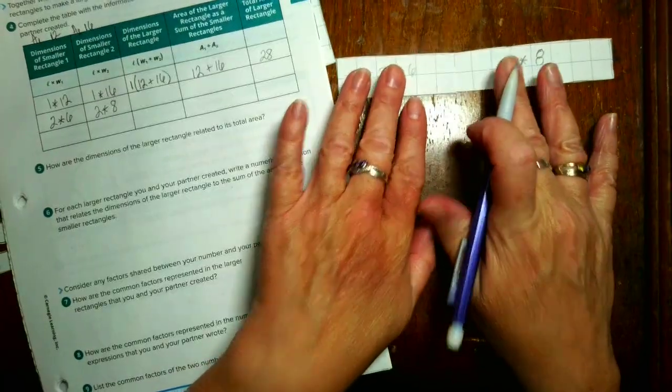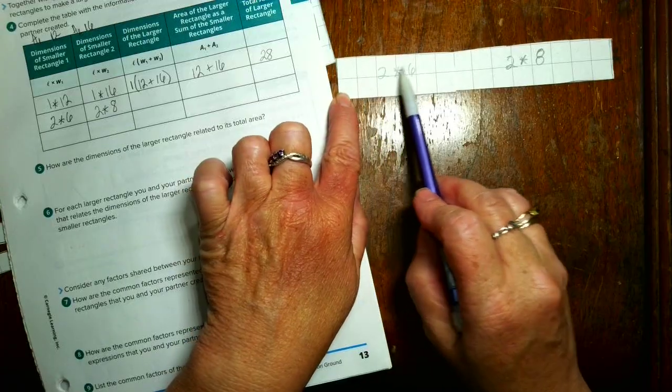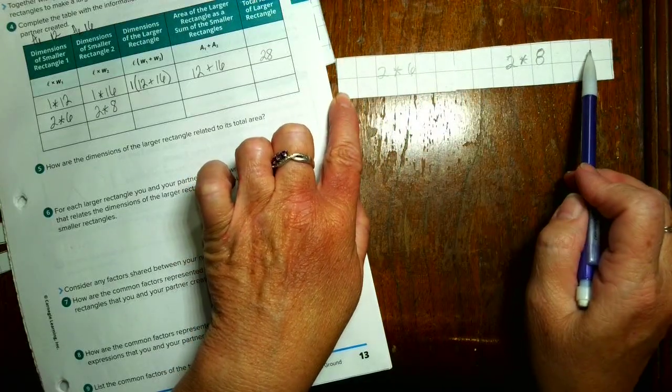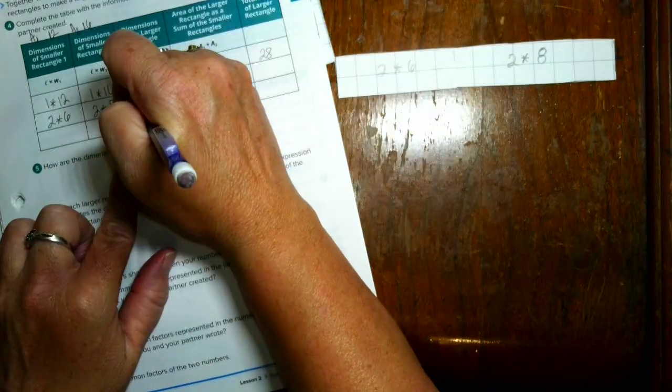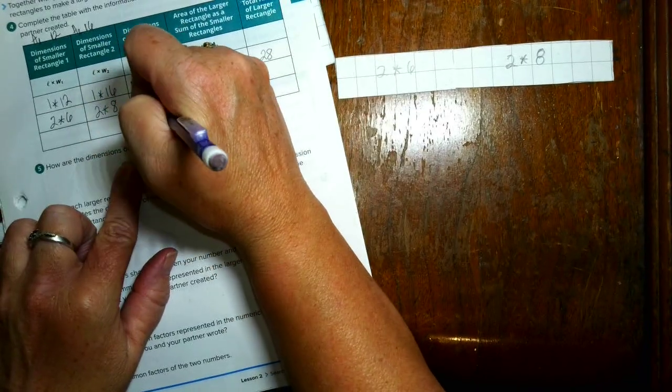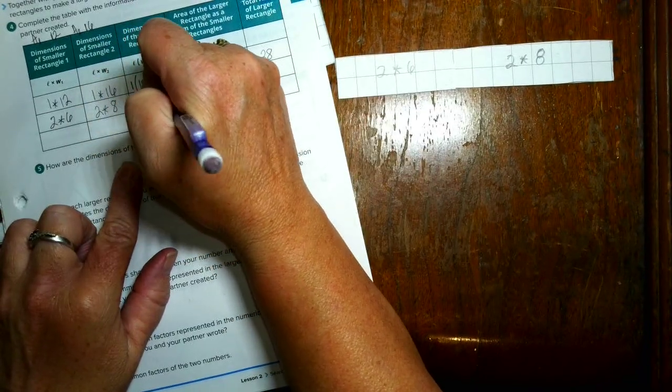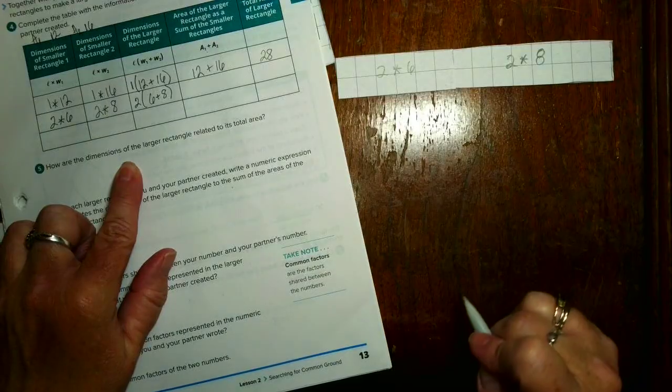When we combine them together, it's 2 by, here's 6 and 8 more, so that would make 14. So it's a 2 by 6 plus 8.